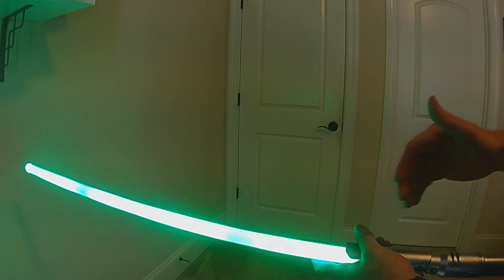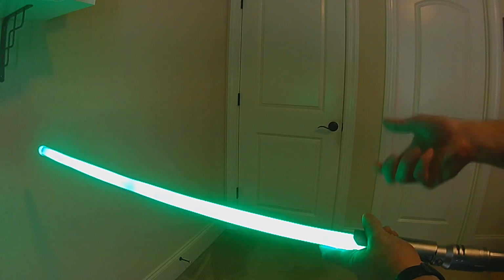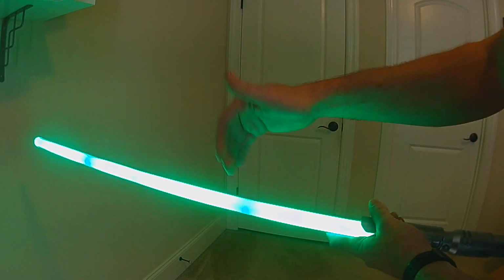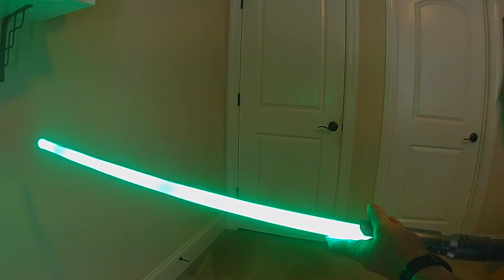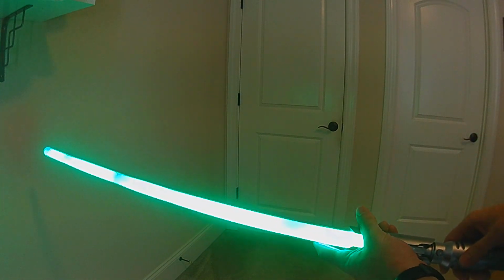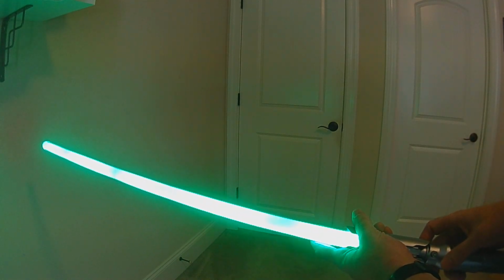Now the brightness menu here will pull down all colors and all effects. So that's if you want to dim your whole saber. If you wanted to dim just a specific color, you would use the adjust black level in the edit color menu. Edit volume. So that's the settings. Cancel main menu.